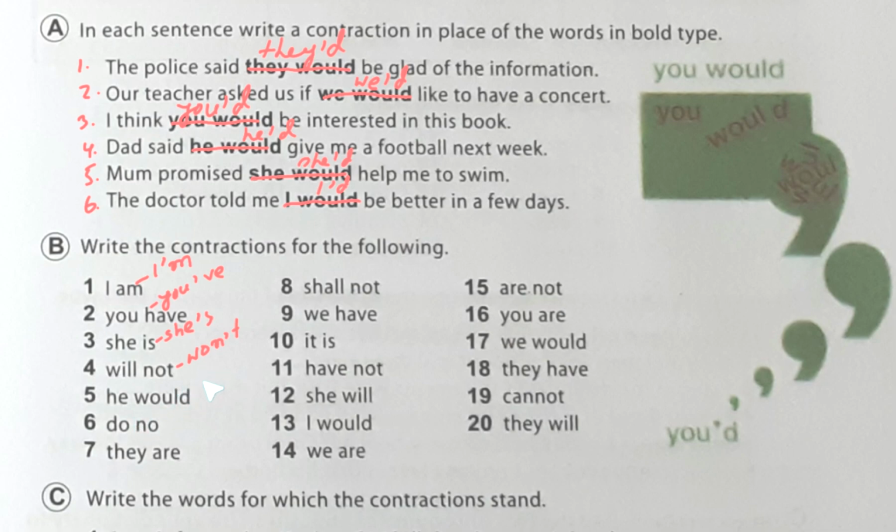He would, we know this, he, then d. Do not, what will we do? Don't, then apostrophe t, don't. They are, this is also so easy, it will be they're. Shall not, what can we write? Shall not, we can write shan't.